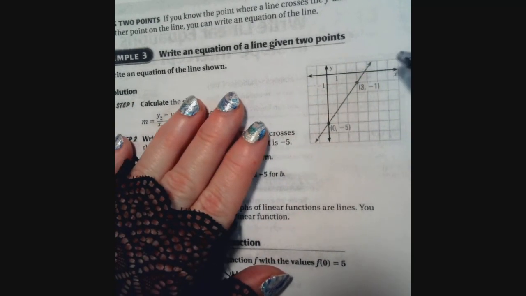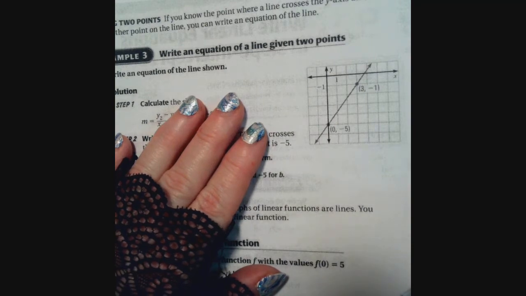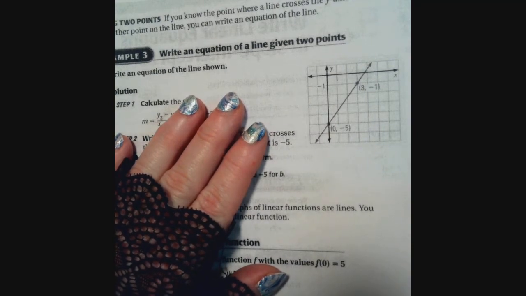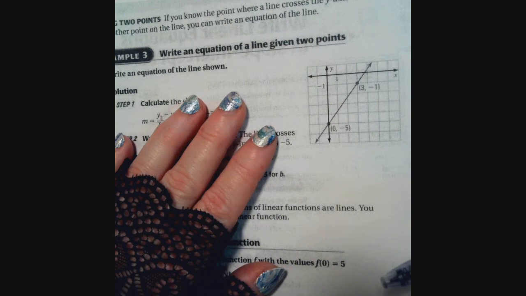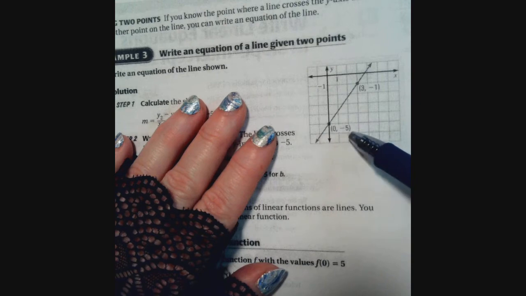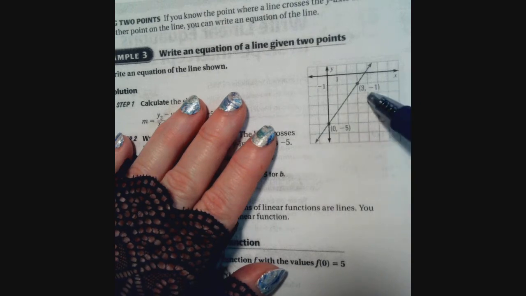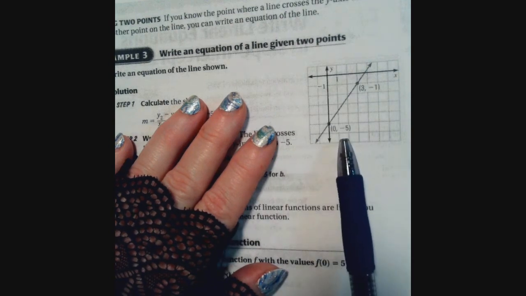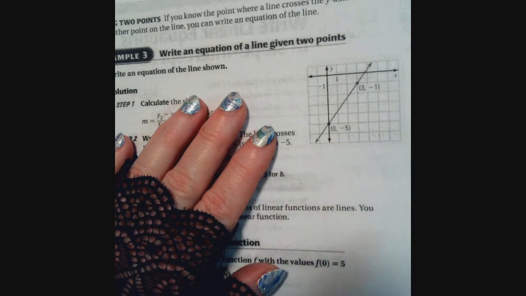Write an equation of the line given 2 points. Okay, so remember, to write an equation I need to know the y-intercept and the slope. So do I know the y-intercept? One of the ordered pairs is (0, -5). The other one is (3, -1). So I already know that the y-intercept is -5. So I know that part of it. The only other part I need is a slope.